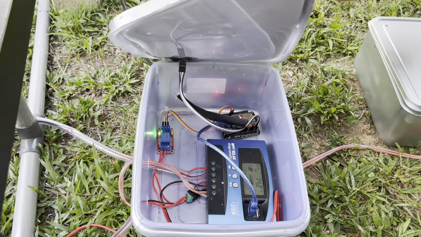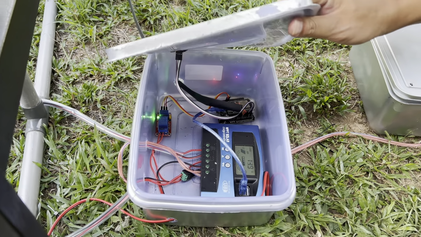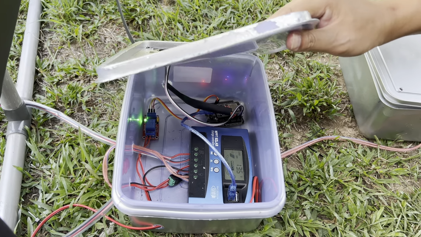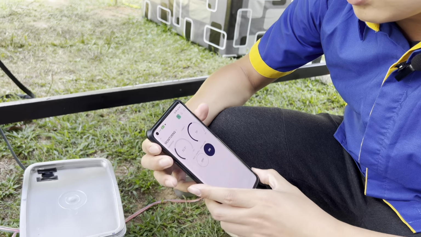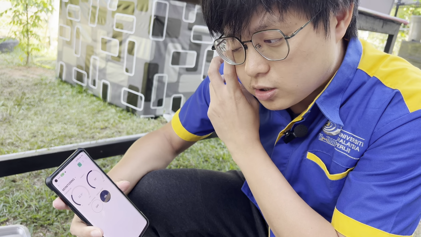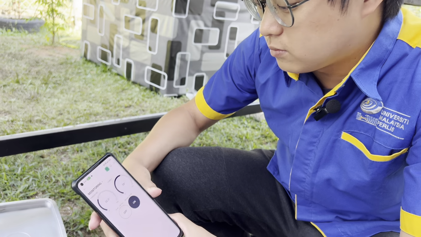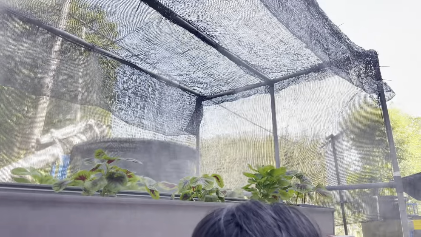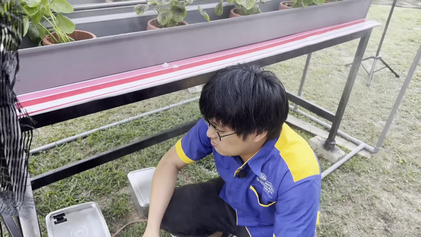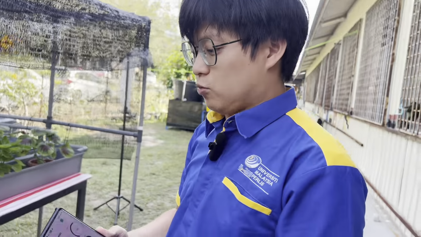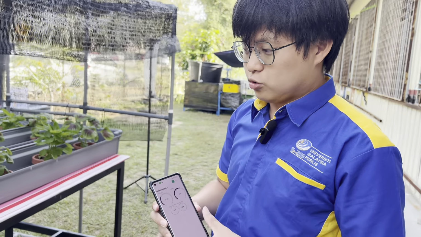This is the solar controller, and that is our ESP32 that is used to control our pump based on the temperature and humidity sensed by the DHT11 sensor. And that is the Blynk app, where we can monitor our temperature and humidity and also control our pump. In manual mode, we can manually open our relay. Let's manually open the pump to spray out the water, and we can close it manually, and we also can make it run in automatic mode.